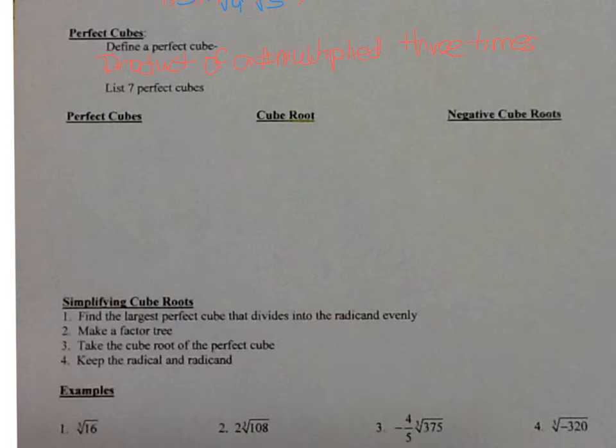All right, so let's just talk about 0. 0 times 0 times 0 is 0. 0 is a perfect cube. 1 times 1 times 1 is 1. 1 is a perfect cube. All right, let's go to the next one. 2 times 2 times 2. 2 times 2 is 4, times 2 is 8. So 8 is a perfect cube.